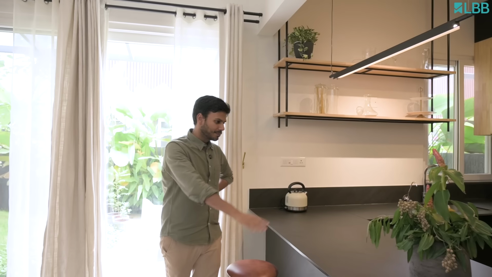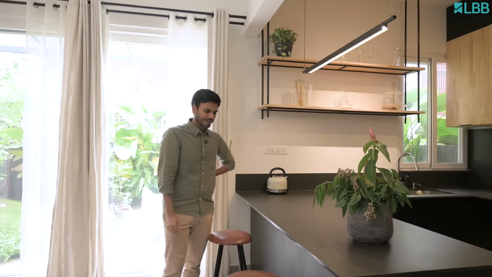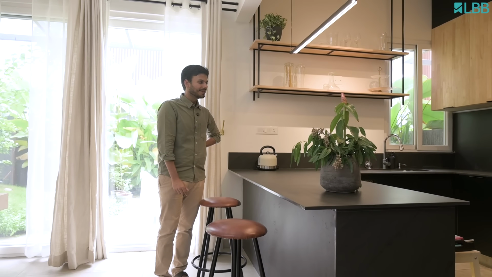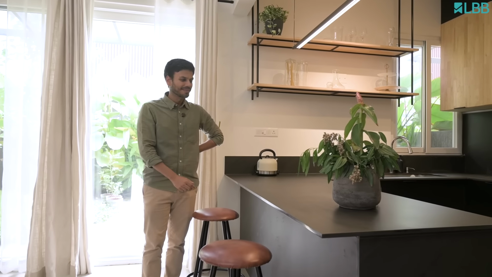And love this breakfast counter where my daughter and I have dosas in the morning, freshly cooked from the stove. So I think this whole corner gives us a very nice warm vibe every morning.